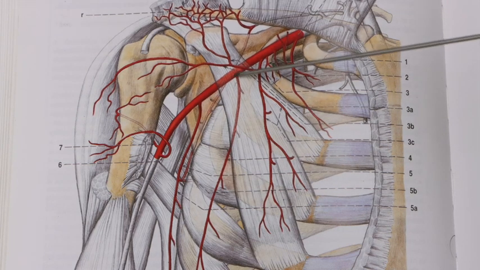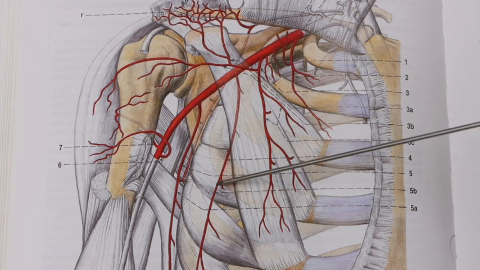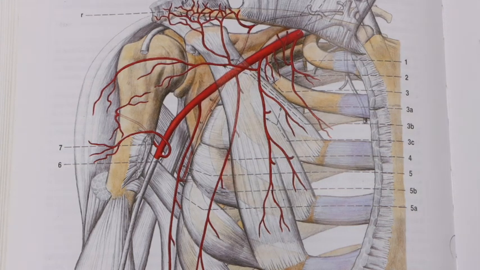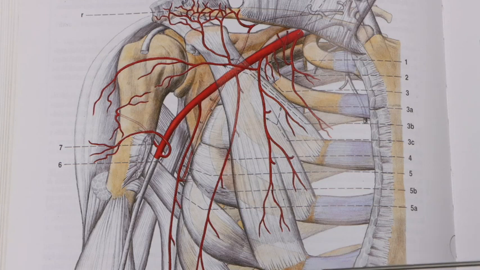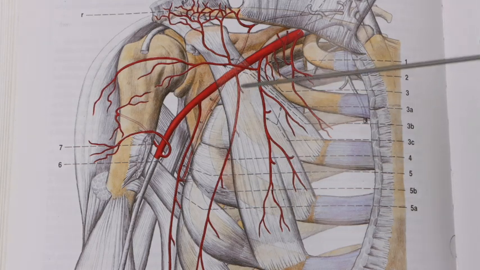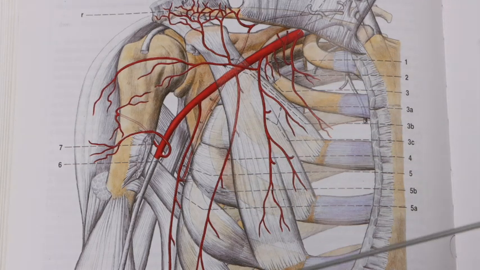The next artery is the lateral thoracic artery, which, according to its name, is supplying the lateral wall of the thorax, and it also gives the external mammary artery in the female for the blood supply of the breast. It's a branch of the lateral thoracic.